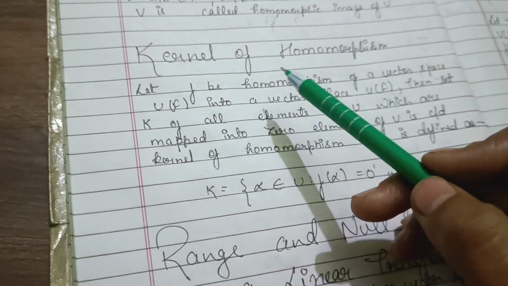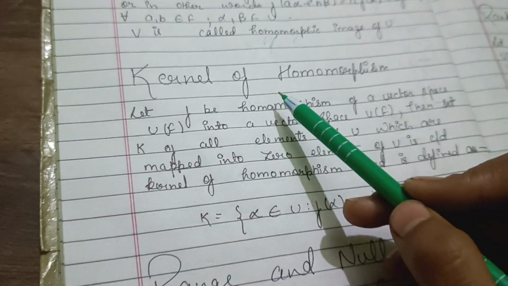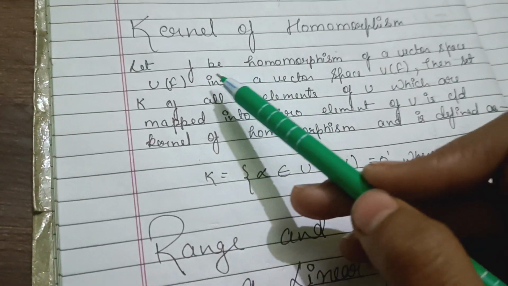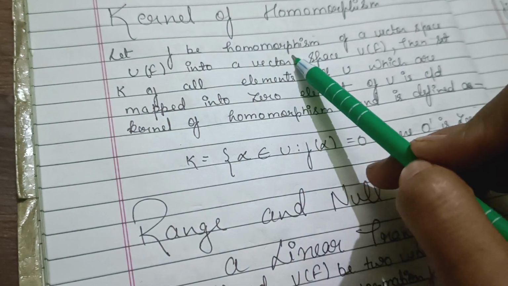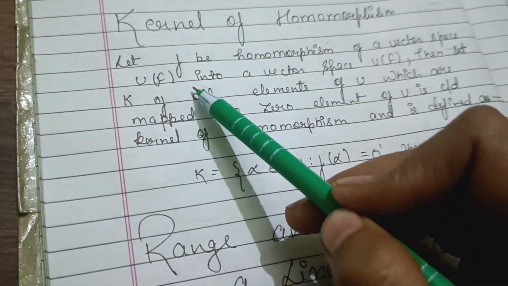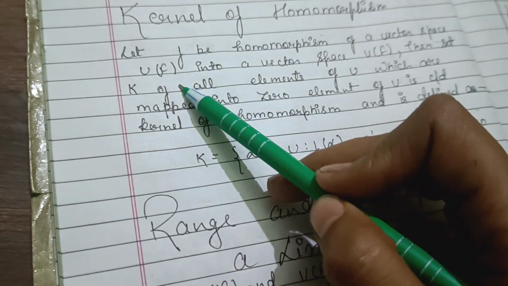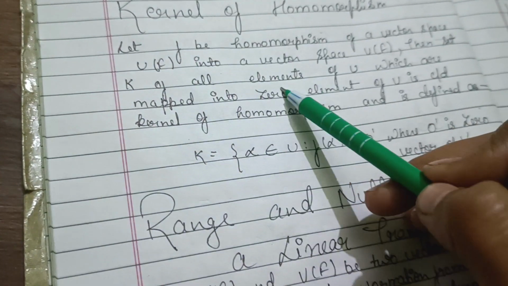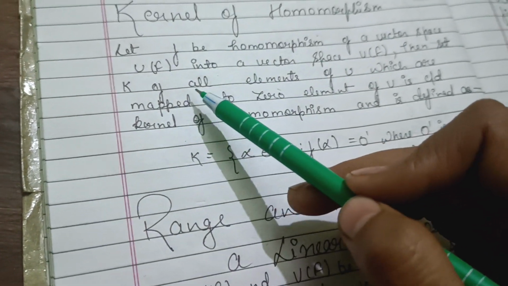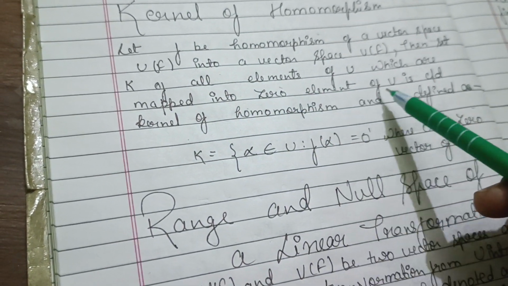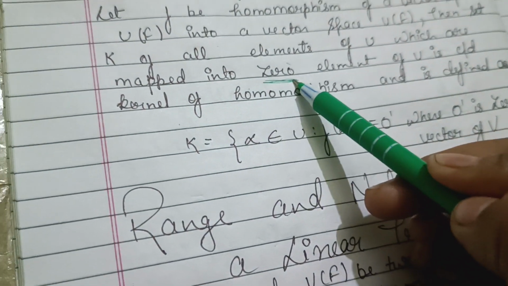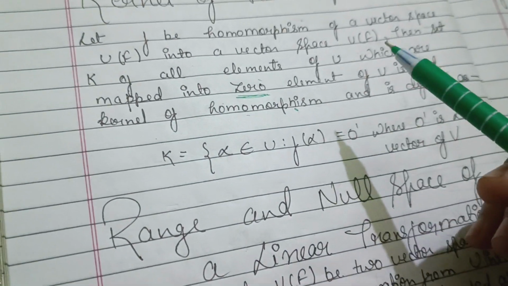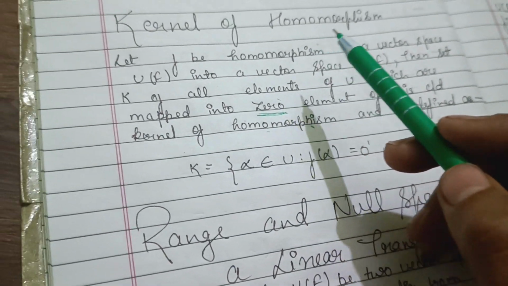Now what do you all understand by the kernel of homomorphism? Let f be a homomorphism of a vector space U(F) into a vector space V(F). Then the set K of all the elements of U which are mapped into zero, remember, only the zero element of V, is called the kernel of homomorphism. Let me illustrate with one example.